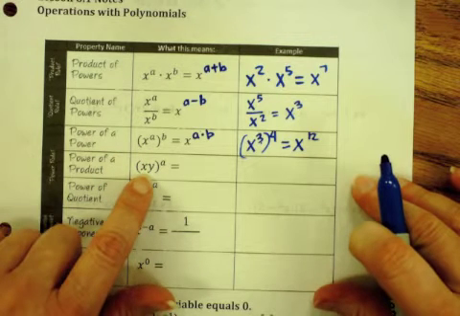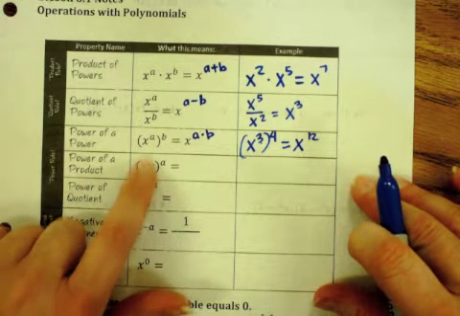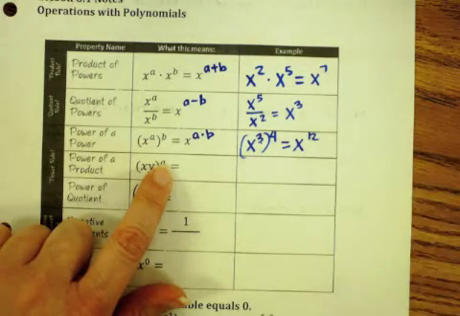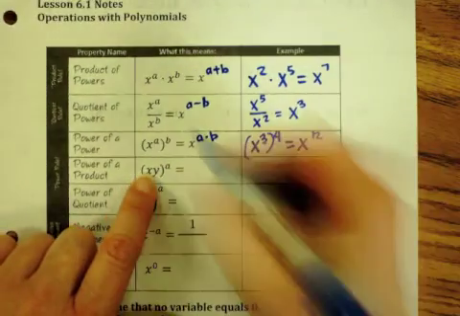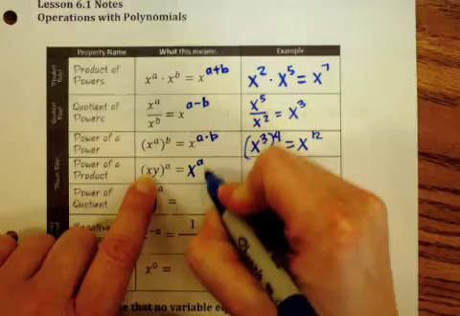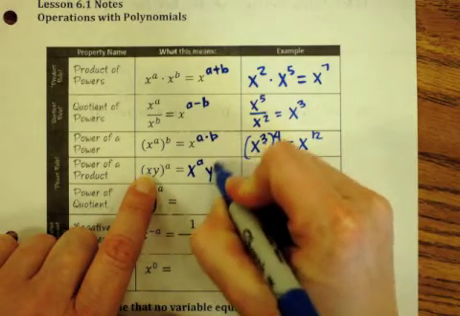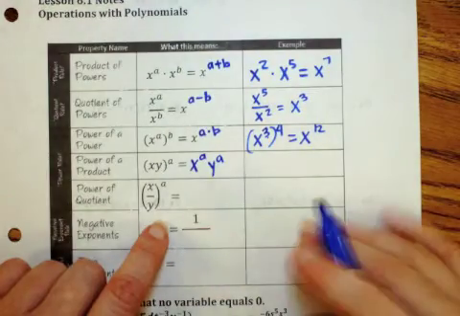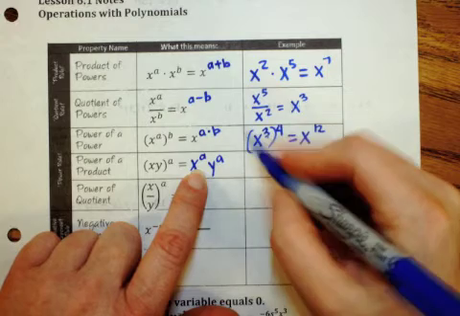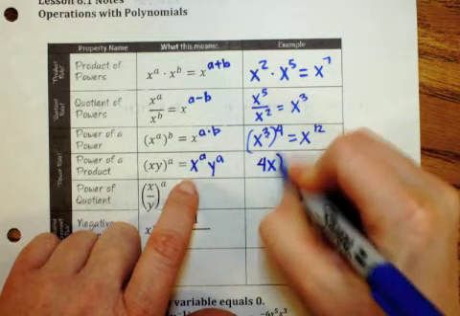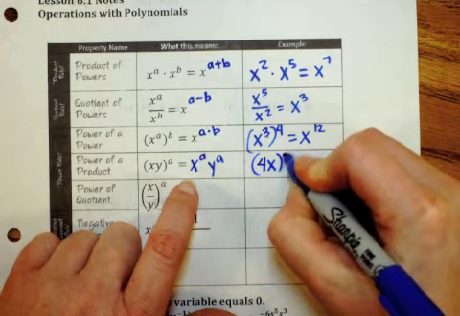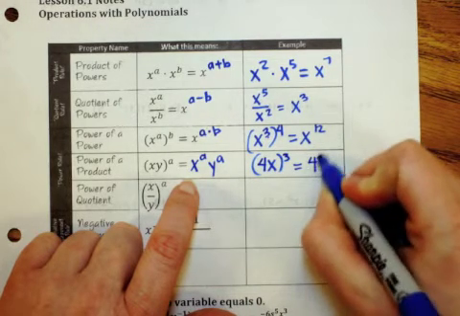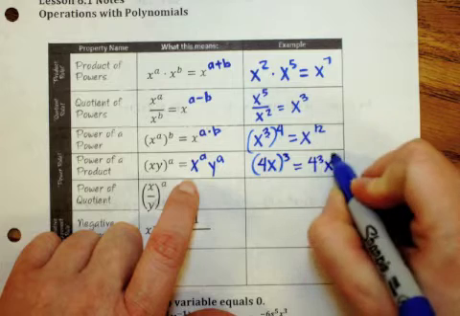When you have a power of a product, that means you've got something that's times each other, inside parentheses raised to a power. Then you're going to give the power to both. So that's going to be x to the a, y to the a. So an example of that would be like if you had 4x raised to the third power, then we give the third power to the 4 and the x.